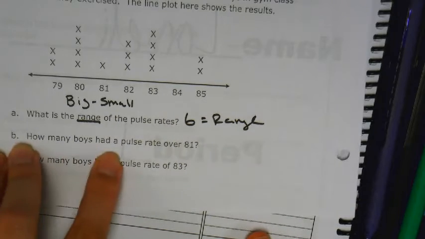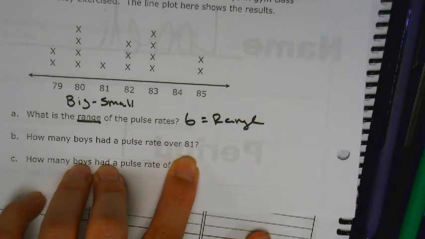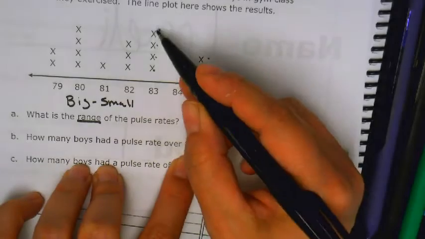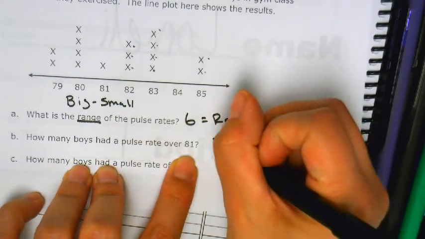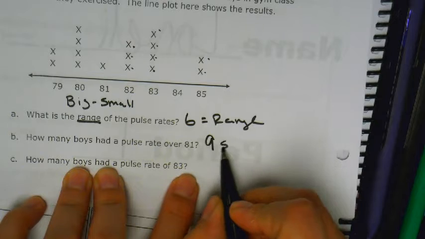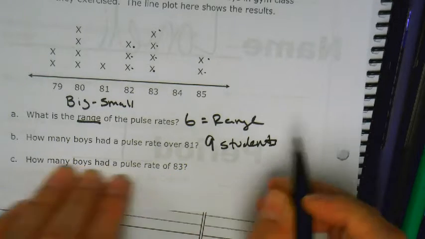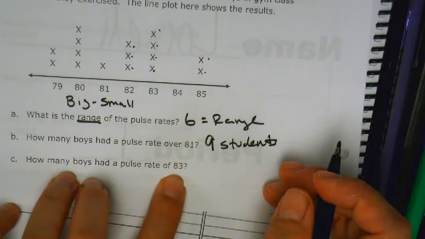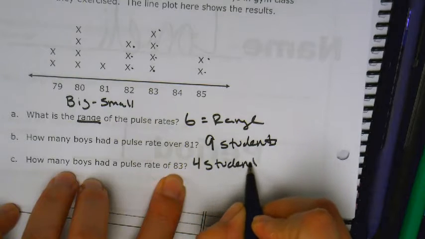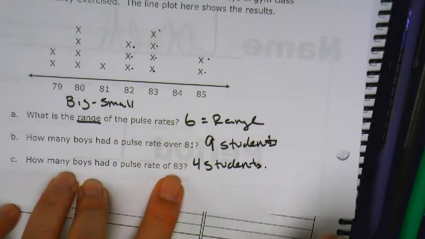How many boys had a pulse rate over 81? 1, 2, 3, 4, 5, 6, 7, 8, 9. Does 81 count? No. How many boys had a pulse rate of 83? 4. Pretty easy?